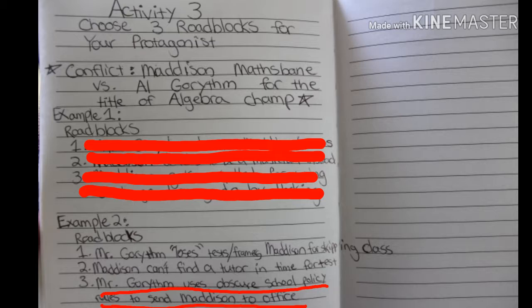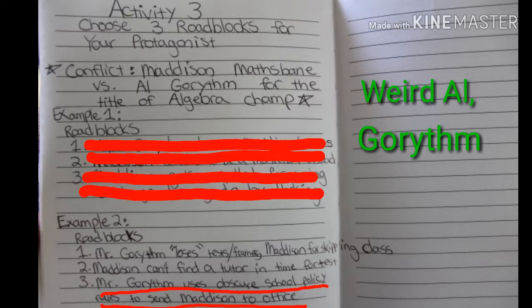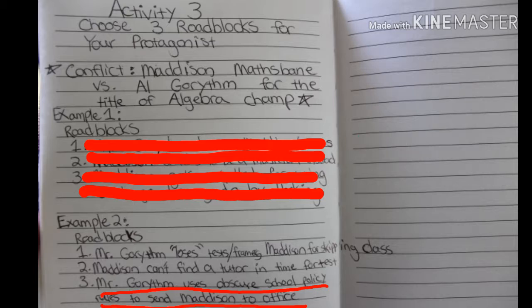Number 3, Mr. Gorhythm uses obscure school policy rules to send Madison to the office. Again, this shows Mr. Gorhythm's creativity as an antagonist. Maybe he pulls up a rule about the certain color scarf she's wearing, one of those rules that no one enforces, and he gets her out of the room so she misses valuable instruction time. All 3 of these roadblocks set Madison back, but they are able to be overcome with determination.